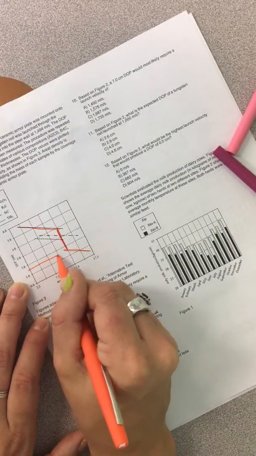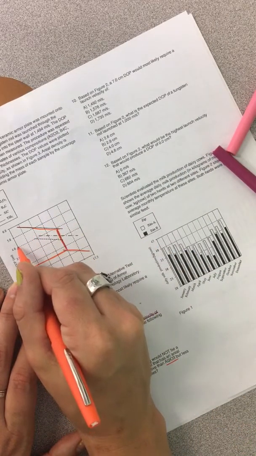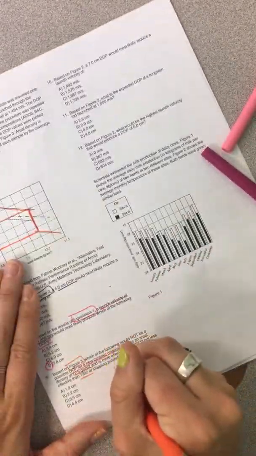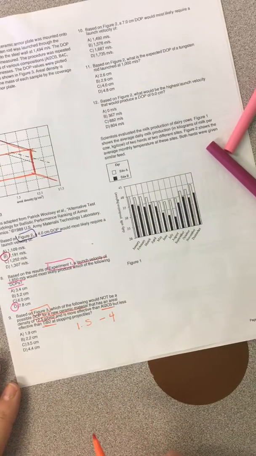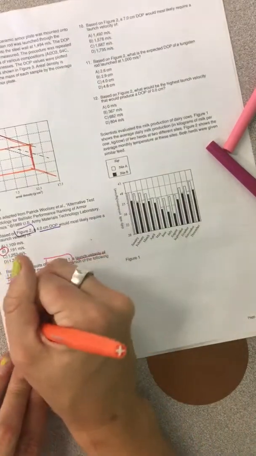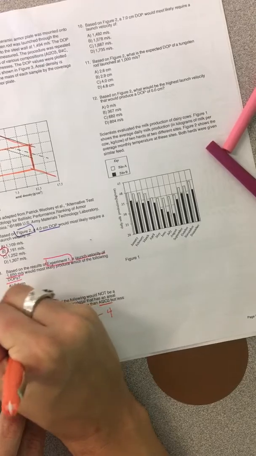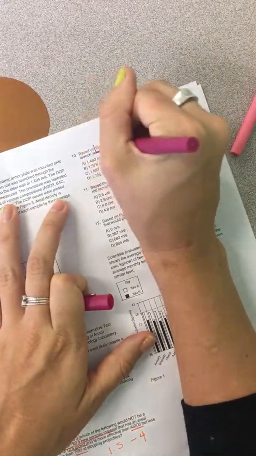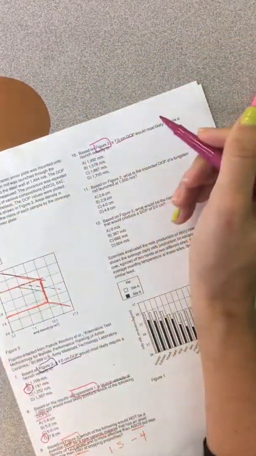For these ones you're just tracing, between 4 and 1.5, so 1.5 to 4. So we want one that is not in that range. What's not in the range of 1.5 to 4? So the answer to number 9, that's in the range, that's in the range, that's in the range, 9 is not.